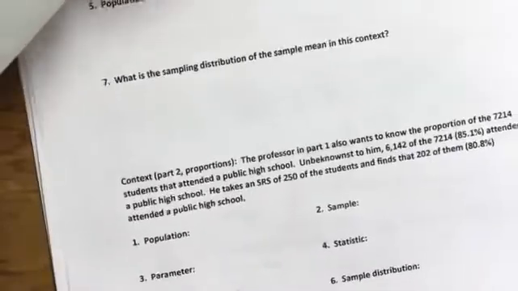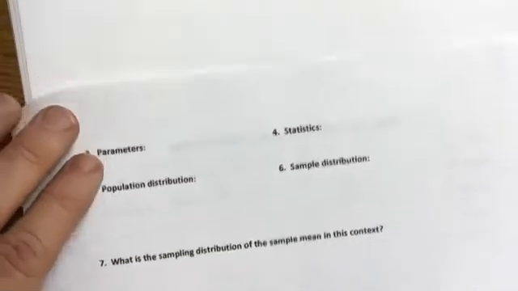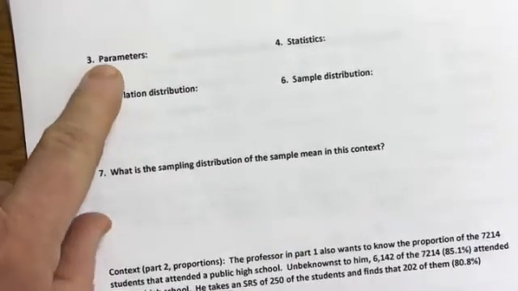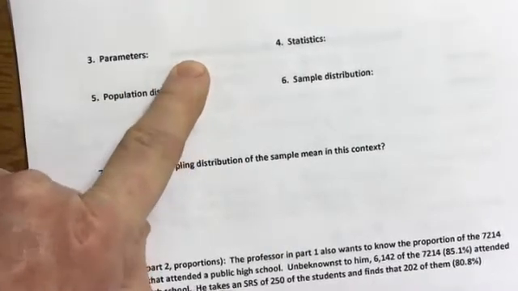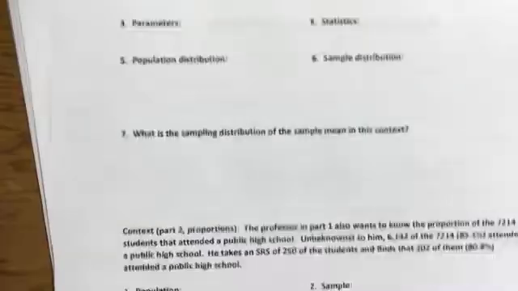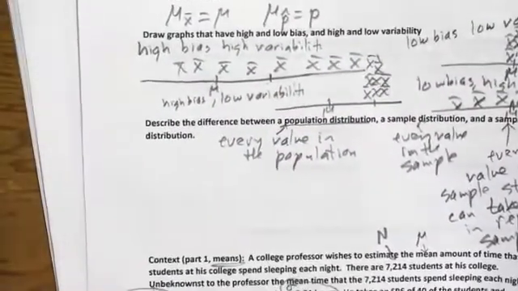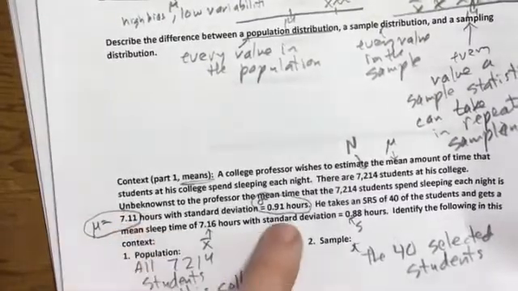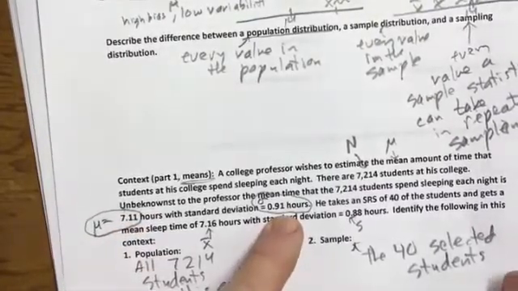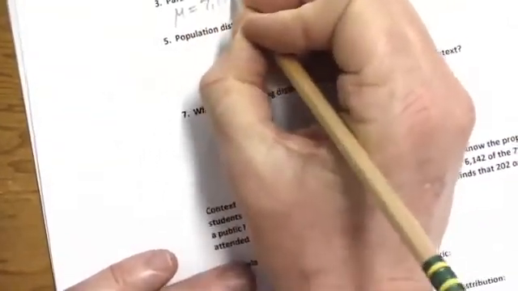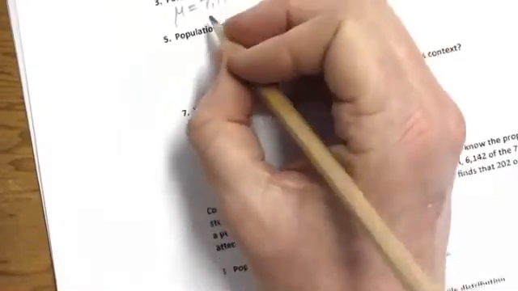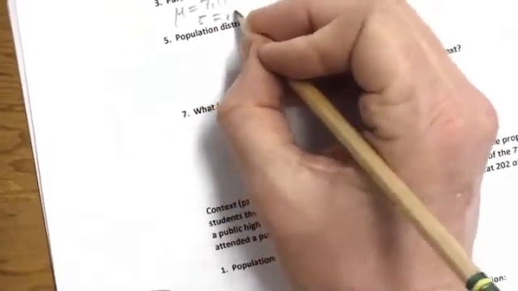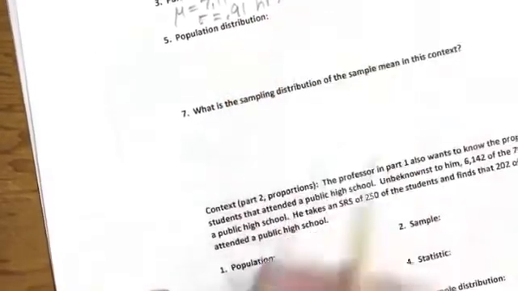All right, so what are the parameters? In this case, we've got more than one parameter. We've got a mean and a standard deviation. Parameters are just values that describe the whole population. So we've got two of these numbers. We've got mu, a population value, and we've got sigma. Those are our two parameters. So mu is equal to 7.11 hours, and sigma is equal to 0.91 hours.